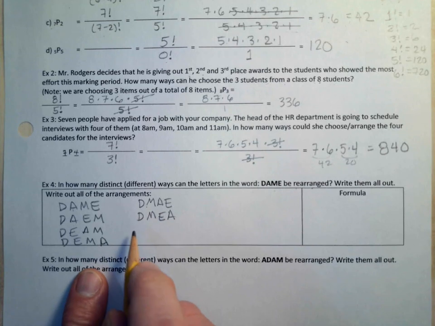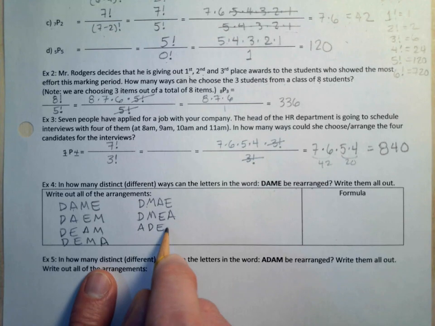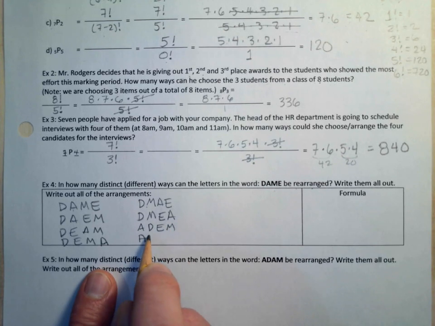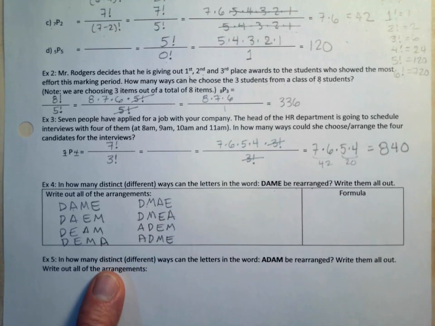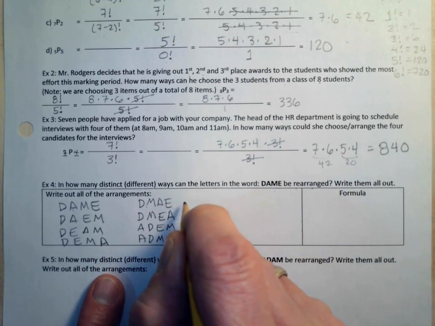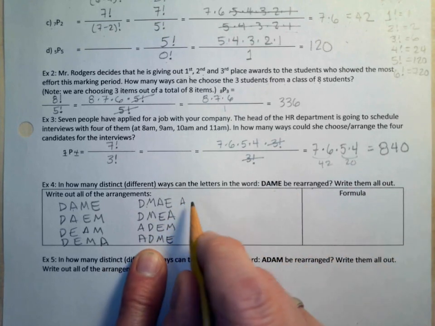Now, how many ways can I get, let's say, A to be first? So A, D, E, M, A, D, M, E. I'm going to try to do this a little tighter. I'm afraid I might run out of room. Then I have A, what could be second?